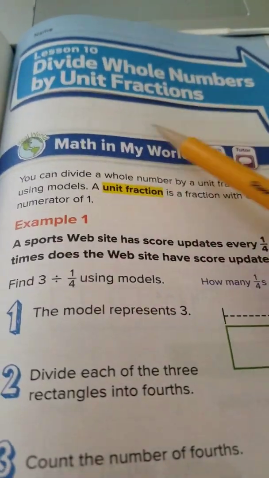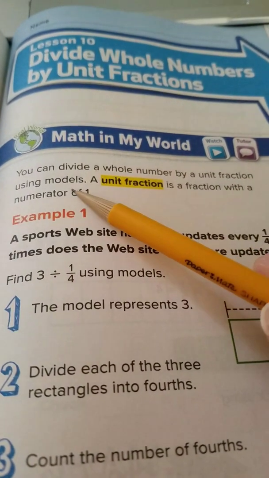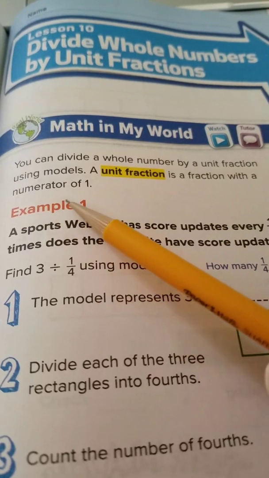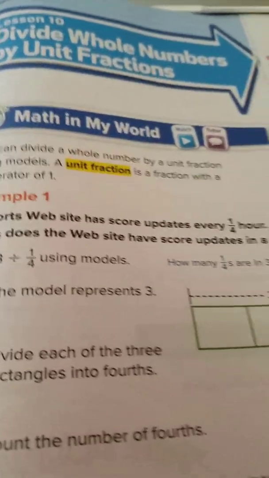I'm on page 765. And very, very similar to yesterday, we're still going to be using models. We're still going to use unit fractions where there is a numerator of 1. So let's take a look at this first example.